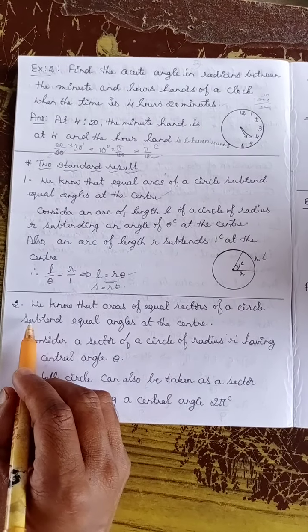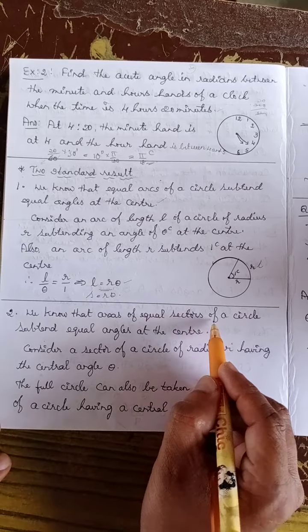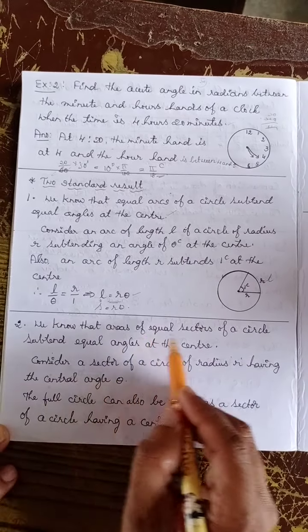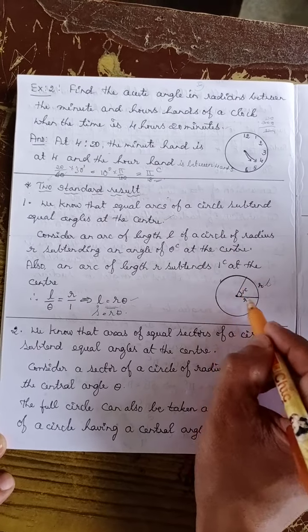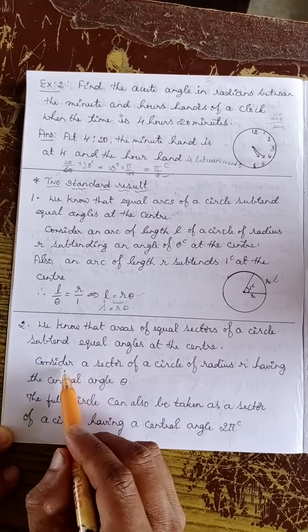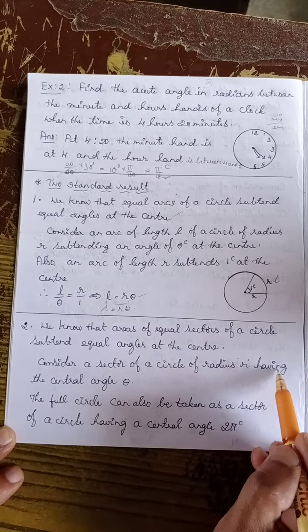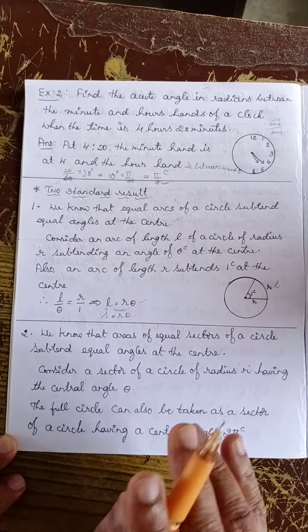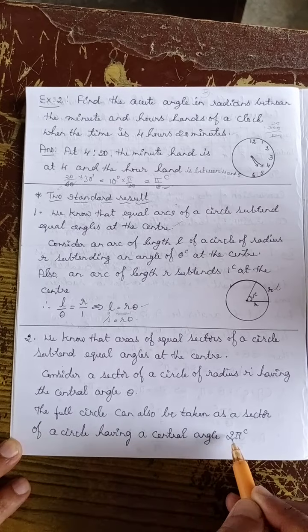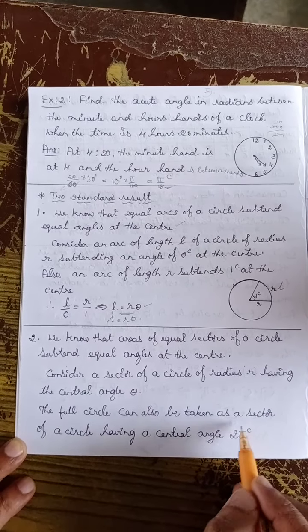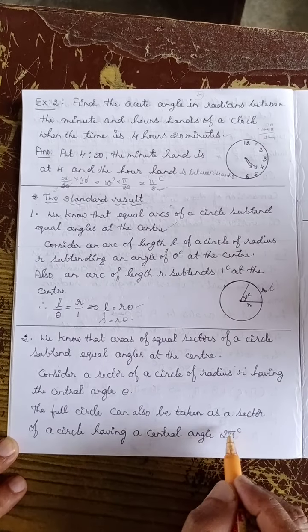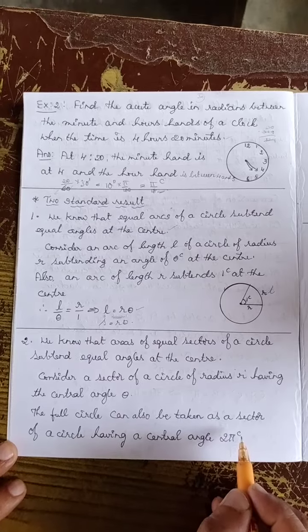The second one: the area of the sector. Equal sectors of a circle subtend equal angles at the center. Consider a sector of a circle of radius r having the central angle theta. The full circle can also be taken as a sector of a circle having the central angle 2 pi. For the full circle, what is the angle? The complete angle is 360 degrees. In radian measurement, it is 2 pi radian.